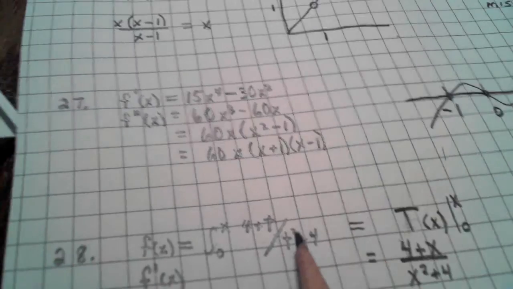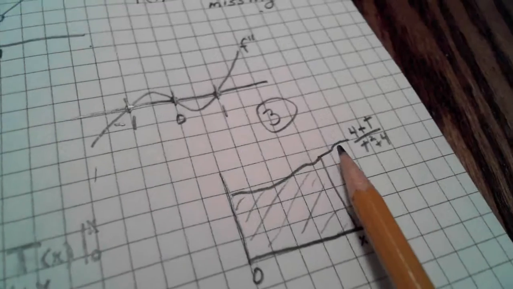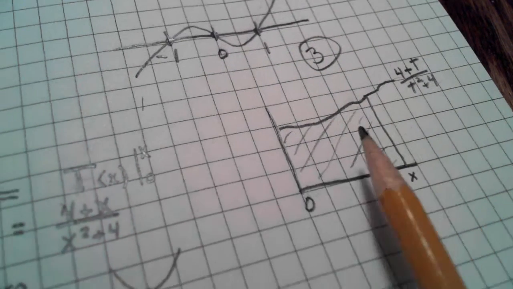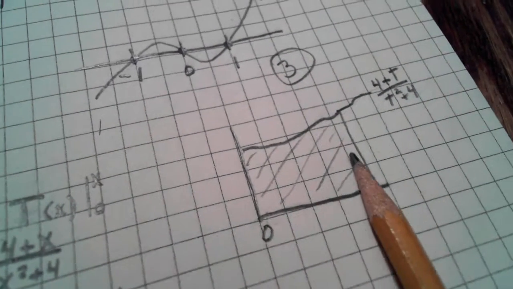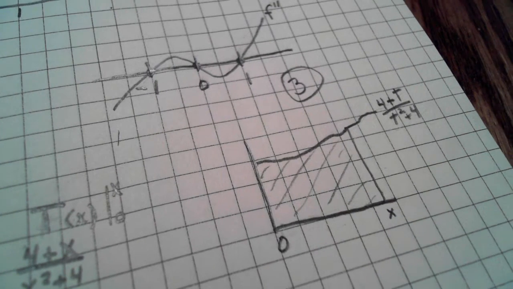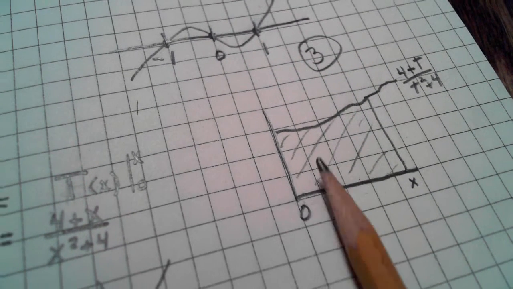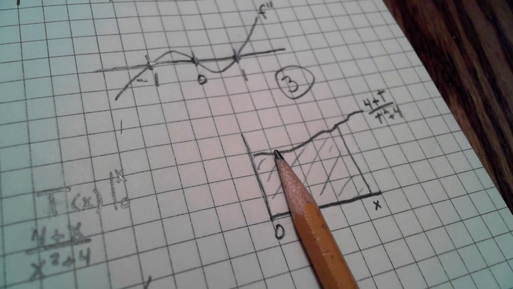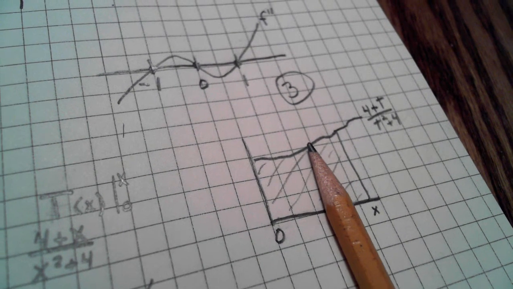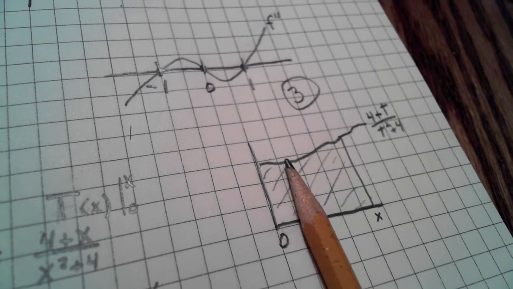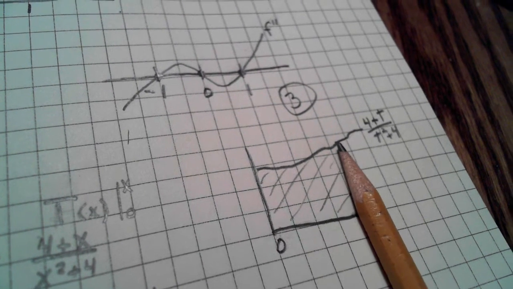Remember, this integral also corresponds to an area. Say if you graphed 4 minus t over t squared plus 2 from 0 to x, that area is also what we're talking about. As 0 increases to x, you could think of it like a wiper blade coming across here, gradually adding to the total area. So it starts out with no area, and by the time here, you've swiped out some area.